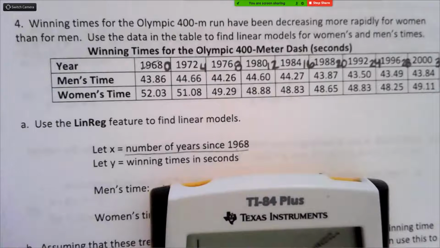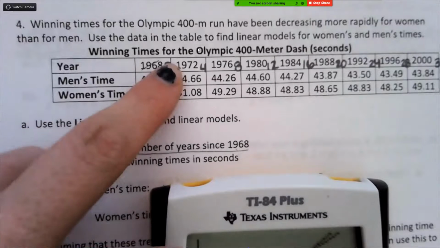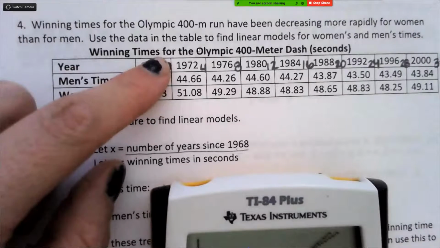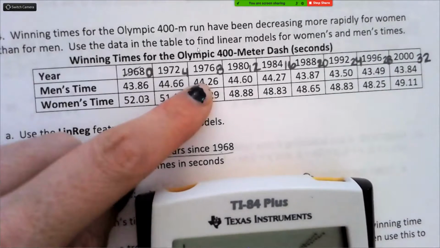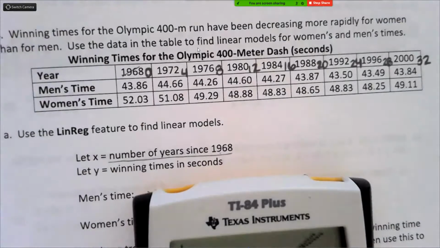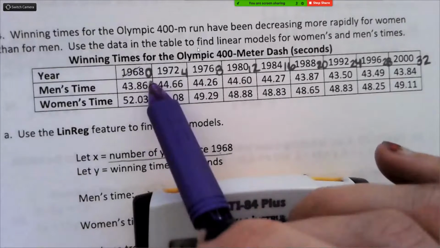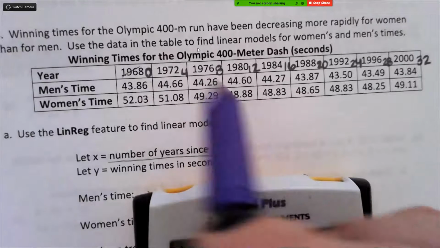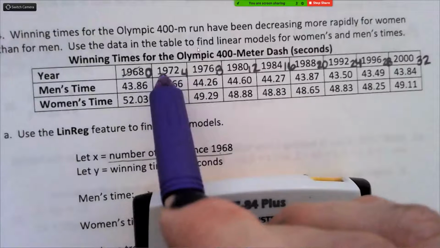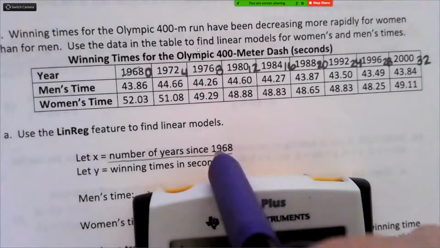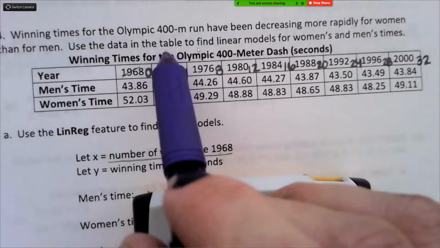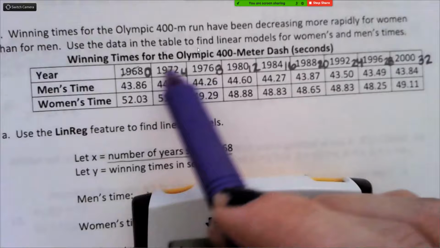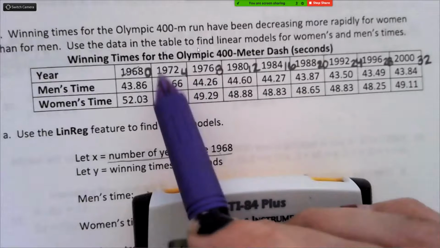So you'll notice in my table, I scratched out and changed them to be different numbers. 1968 represents year 0, because from 1968 to 1968 is 0 years. From 1968 to 1972 is 4 years. So in my table, I'm going to put the number 4 instead of 1972.